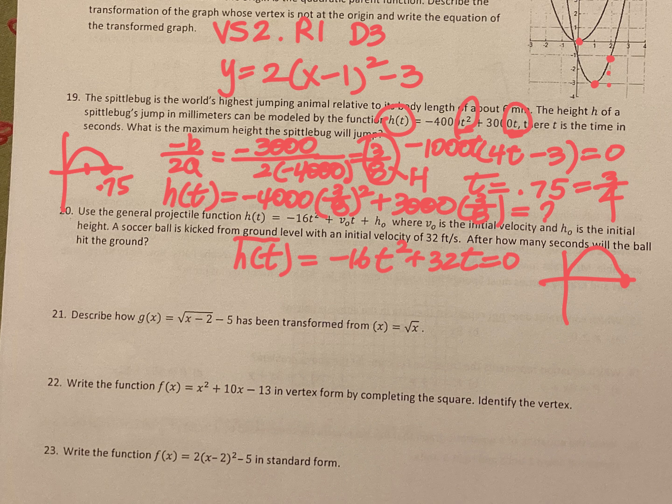Whenever you have two terms in the quadratic equation, it's always easy to solve algebraically. So you can factor out negative 16t. Then you have t minus 2. See how easy it is. One is t equals 0, which is this. t equals 2 is right here. So solving algebraically is kind of easy.